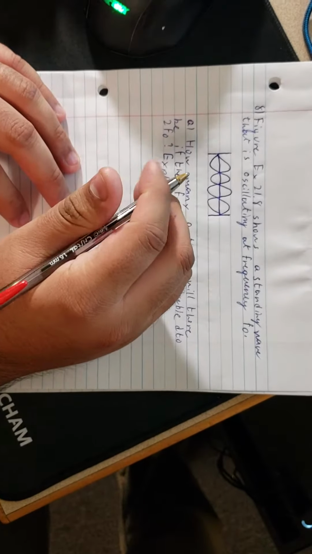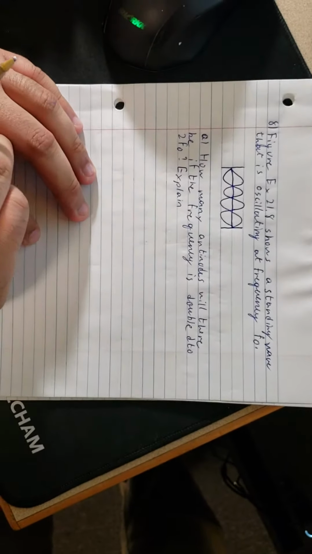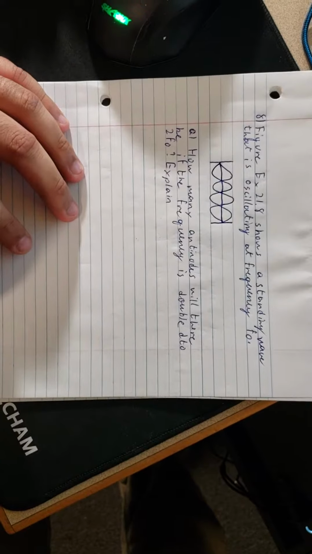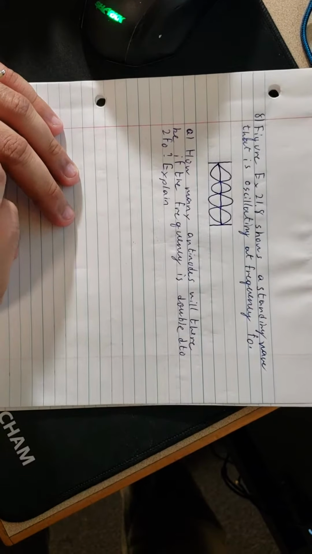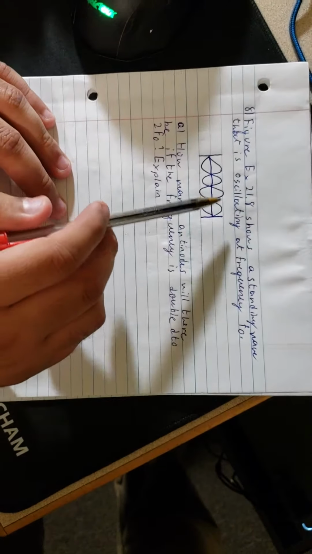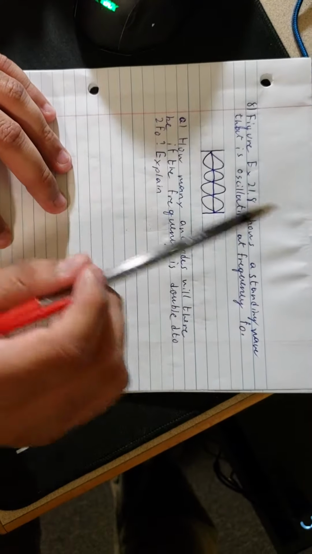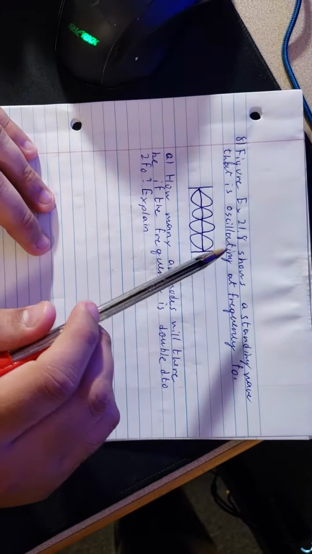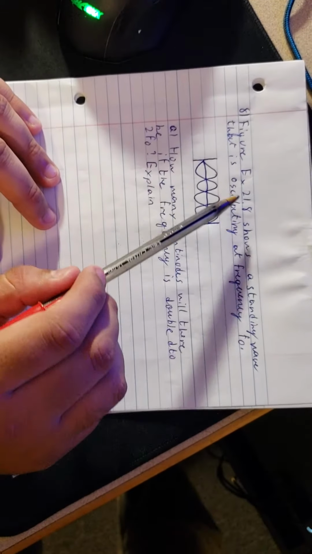Hello everyone, today we'll be taking on homework assignment number 2 with the problem number being 8 for this PanCAPS assignment. This assignment reads, figure example 21.8, which has a little image below that I tried to replicate to the best of my ability, shows a standing wave that is oscillating at frequency f0.